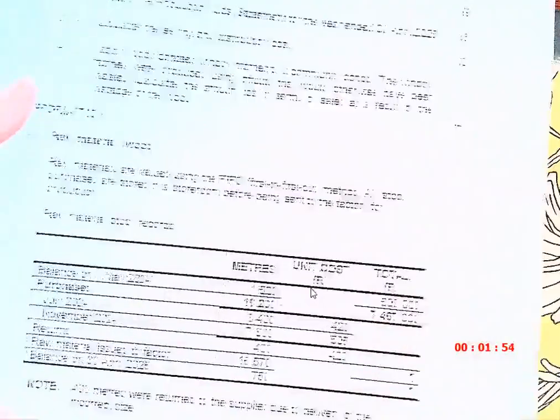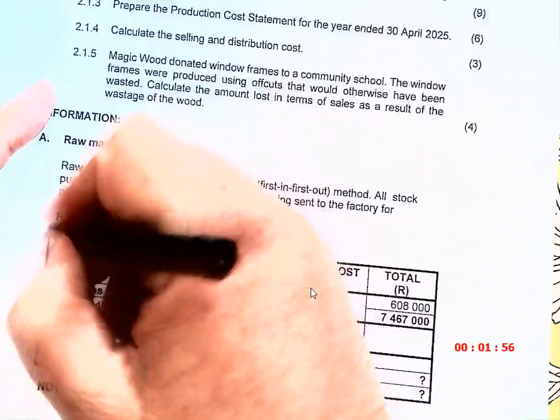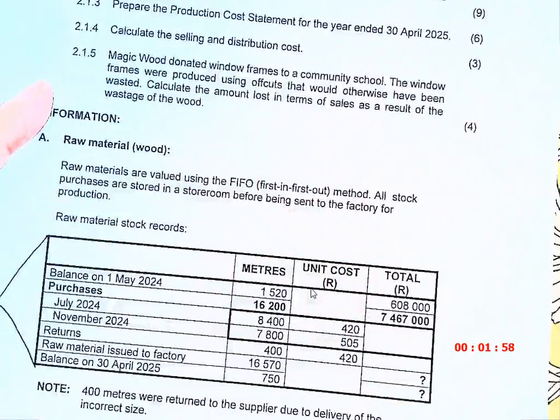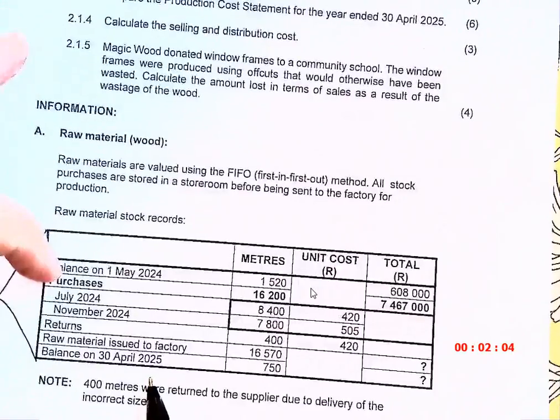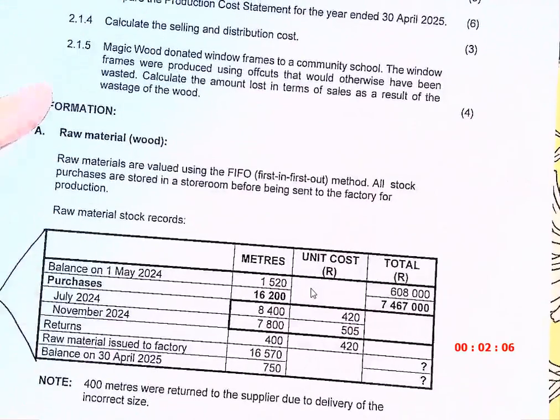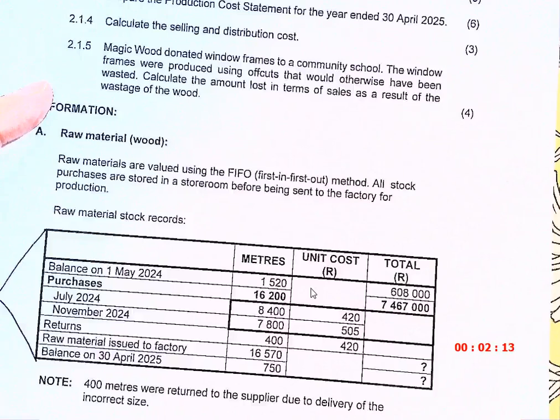This method that they give reminds me of something else. Where do they always give me a block with an opening, purchases, and a closing? With FIFO, weighted average, with my inventory. So immediately I know in my head, the closing stock, I'm going to have to calculate the value.